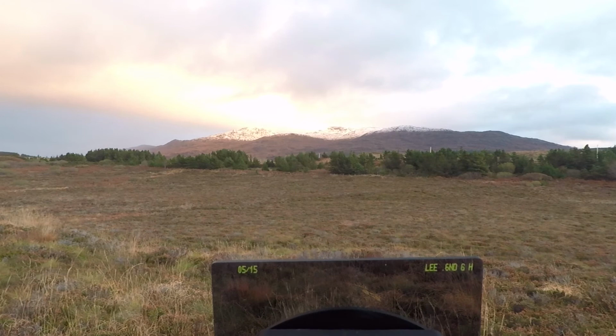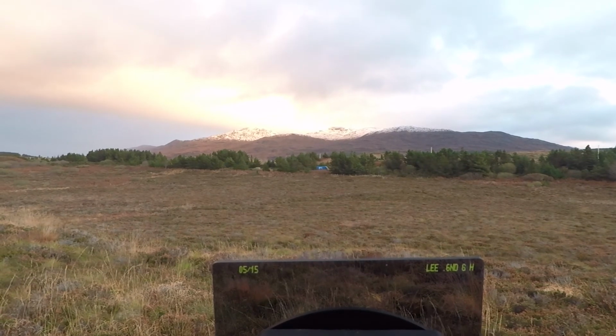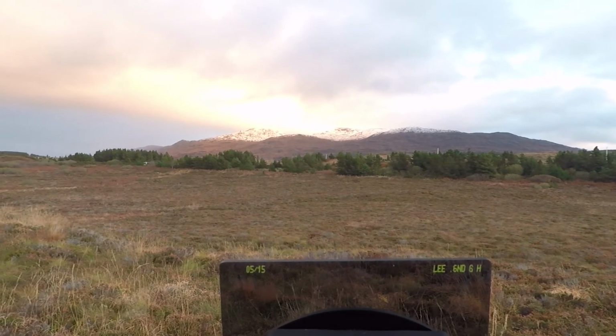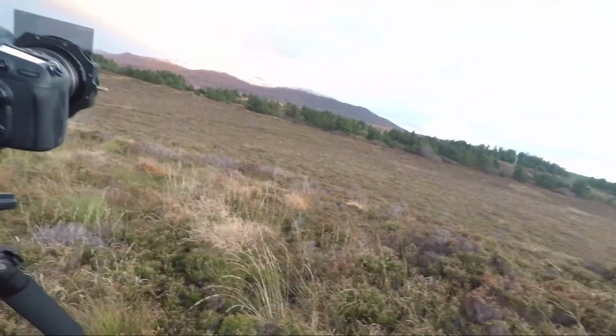F14, ISO 200. I think we can go for a slightly faster shutter speed, so a fourth of a second. I'm just focusing up onto these mountains just over here.